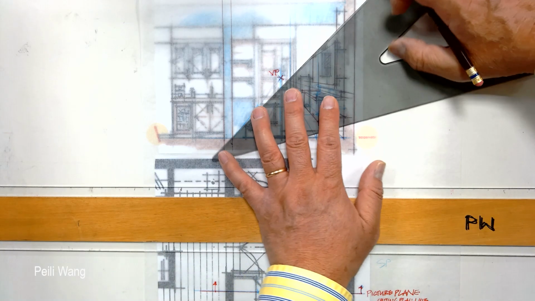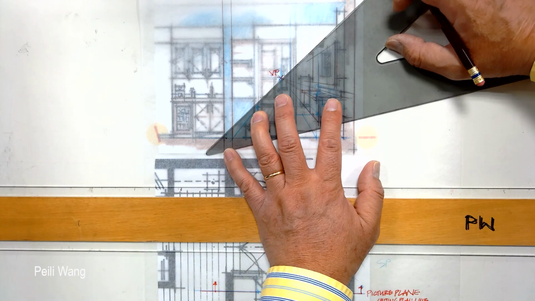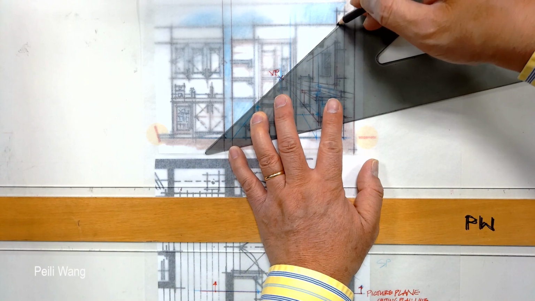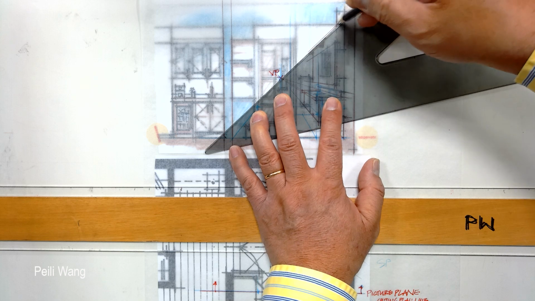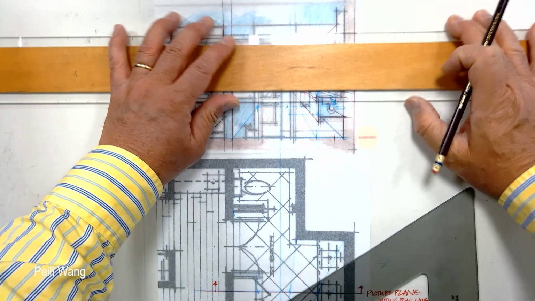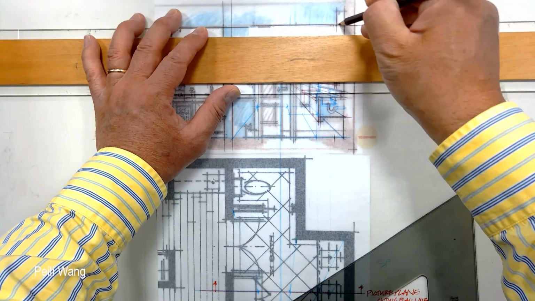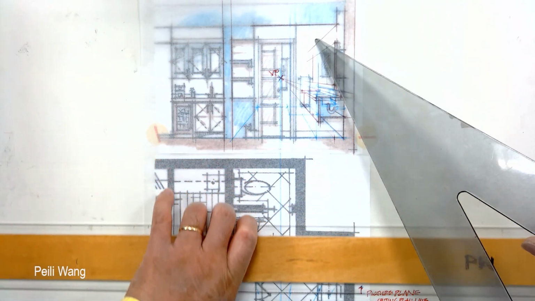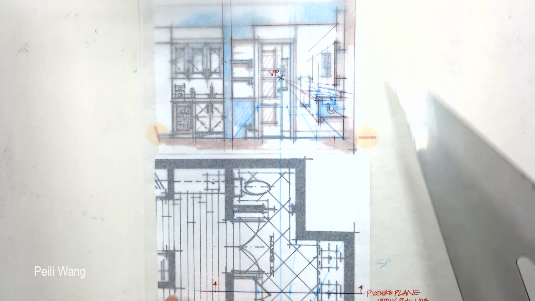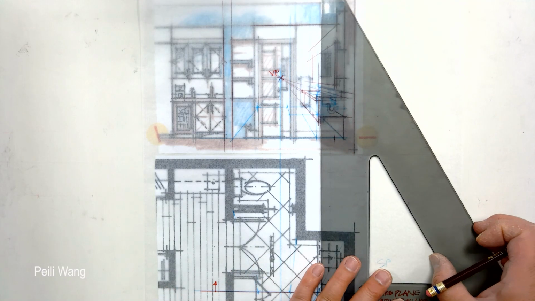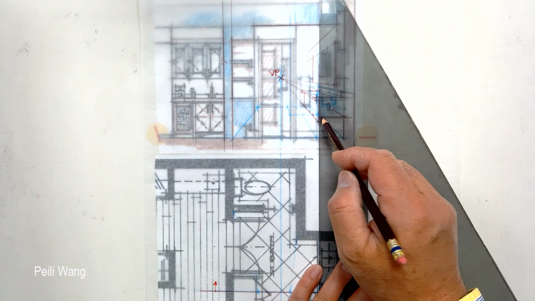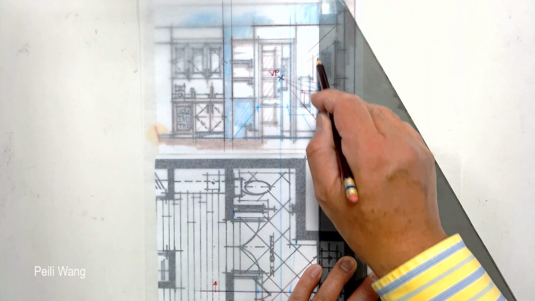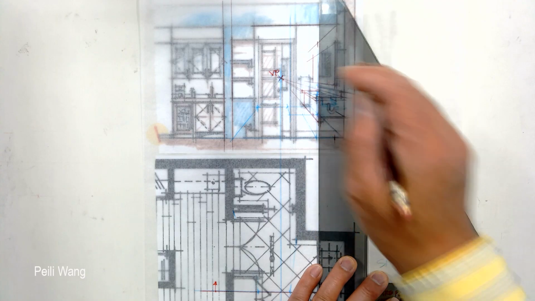And also ceiling connected to VP. Then ceiling, where to stop? You can see where to stop. To stop, you have to find it from the floor plan. Up. Okay, it's here. Here stop.